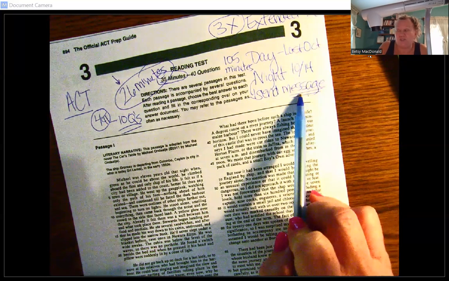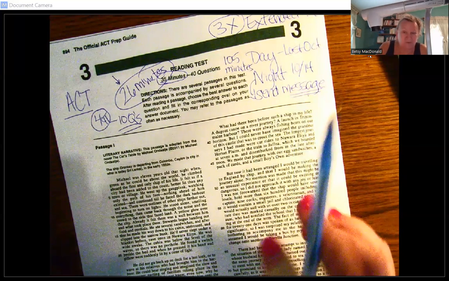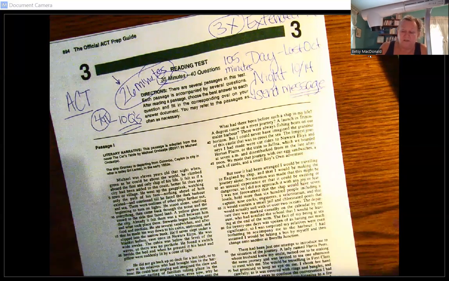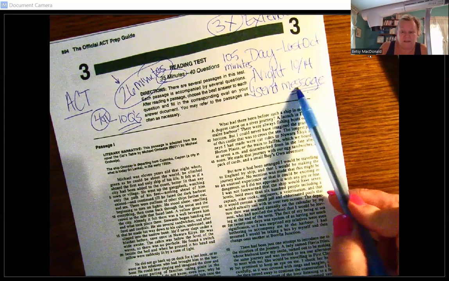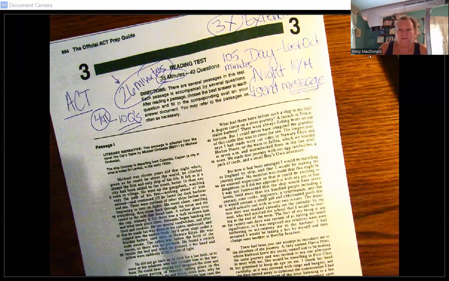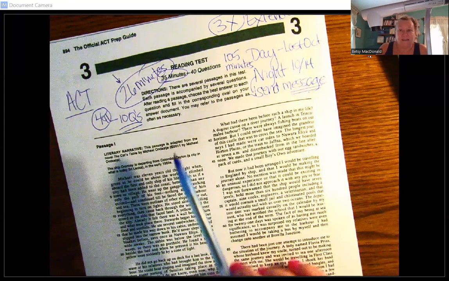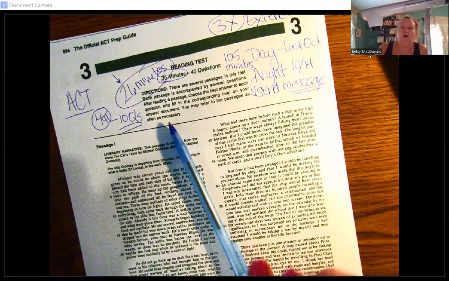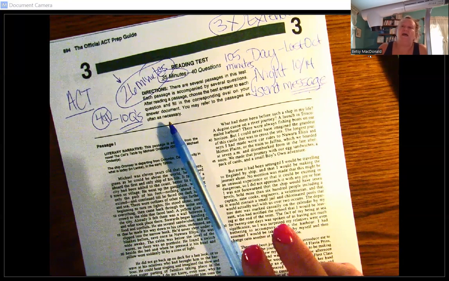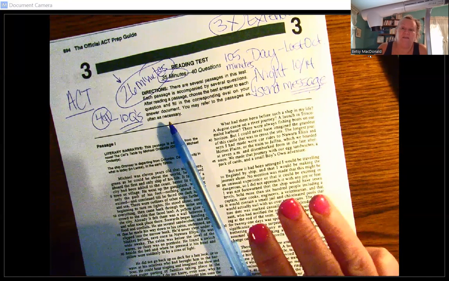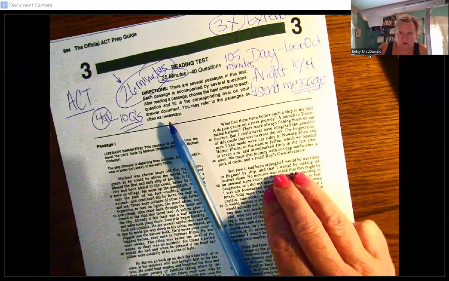My deadline is next Tuesday to turn these names in. They'll let me do it maybe a day or 2 after, but not much after that. So just know that if you're a night student, you need to tell me so I can get you signed up. Now, when I say it's going to be that week, it's because on Monday, you will take the English. Wednesday, you will take the math if you need it. And Thursday, you will take the reading, the section we're going to work on today.